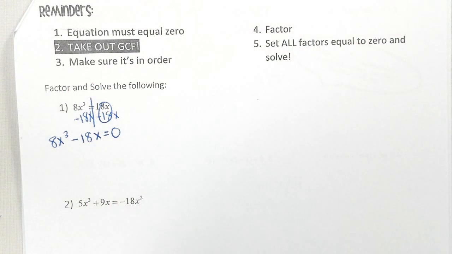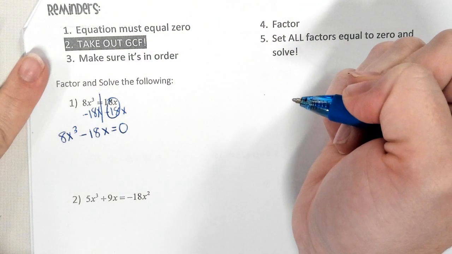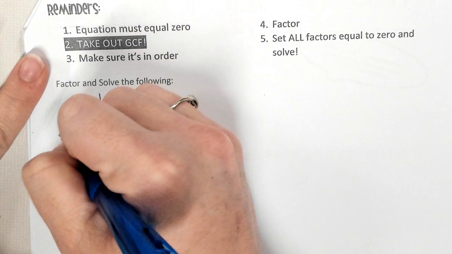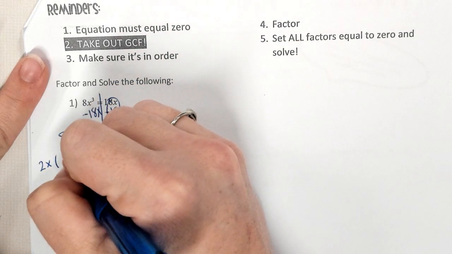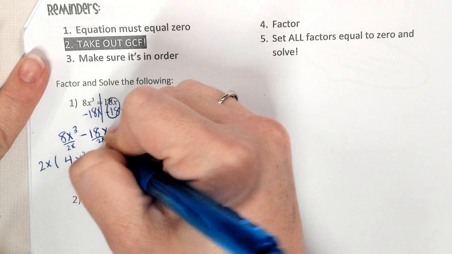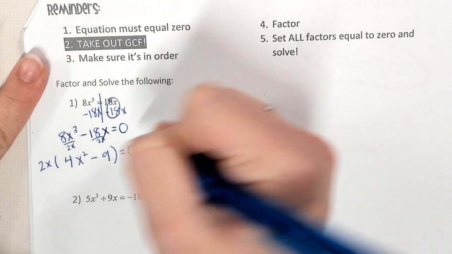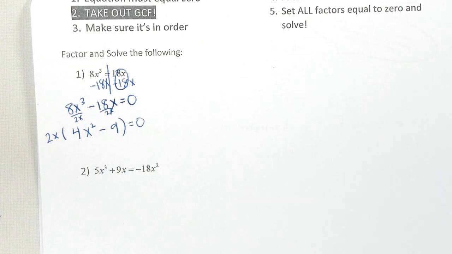Now what do I do? What is my GCF? 2x. Okay, they both have an x, and they're both even, so I know 2 goes into both of them, so 2x. When I take that 2x out, well, 8 divided by 2 is 4. 3 minus 1 is 2. Minus 18 divided by 2 is 9. And the x's cancel. Now, what can I do to keep going?